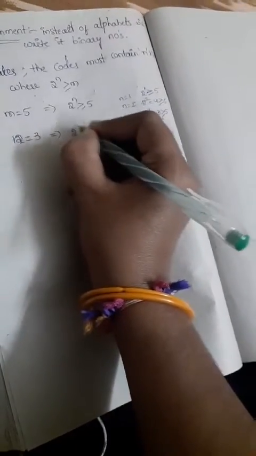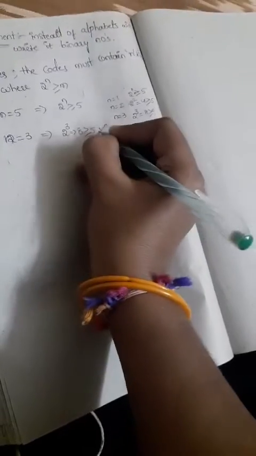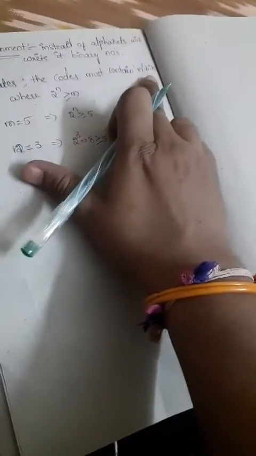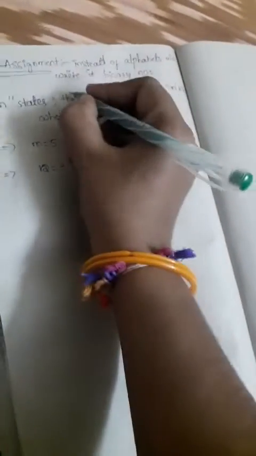So for that case, we have to take the small n value as 3. So then we get 2 cube, that is 8, which is greater than or equal to 5. Only then is the condition satisfied. So here, what is meant by small n is that it will be represented as binary codes.